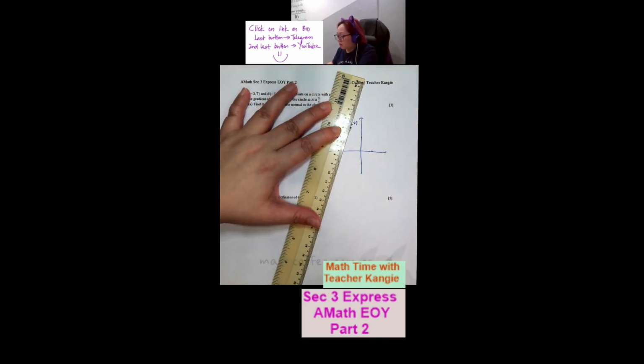Not bad. A circle with the 2 points, and the 2 points are not a diameter. And I draw this direction because my tangent at A is positive.